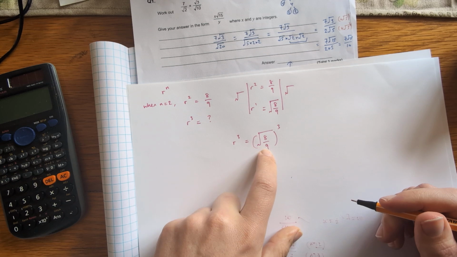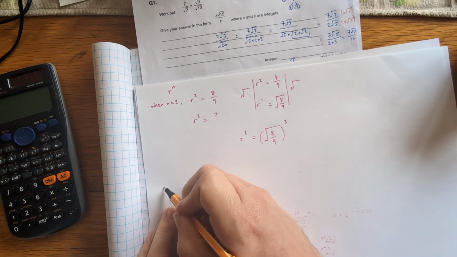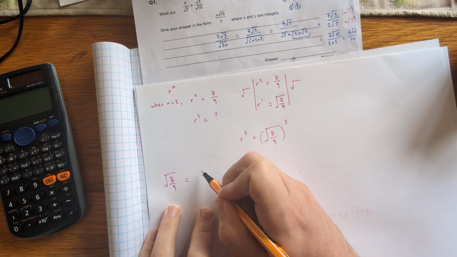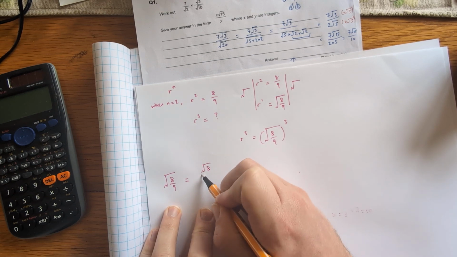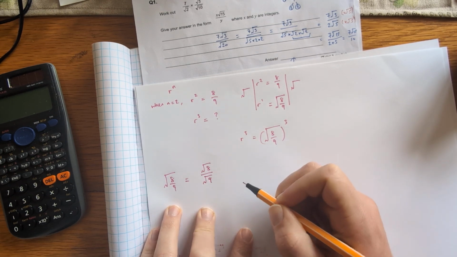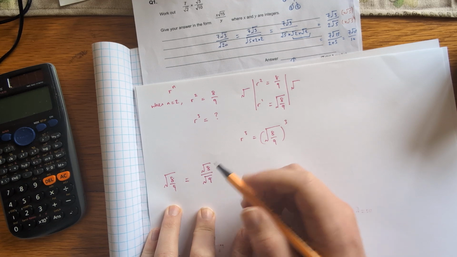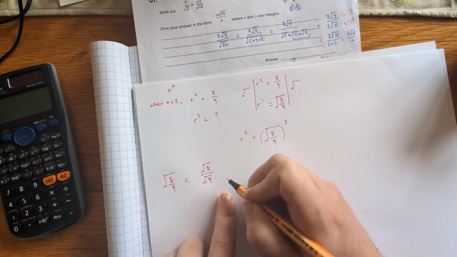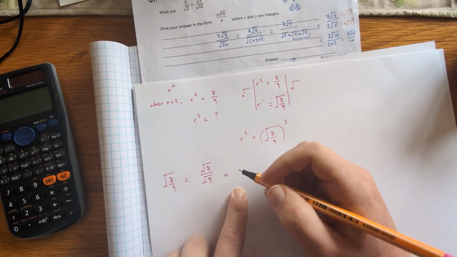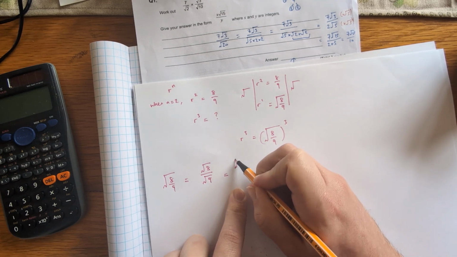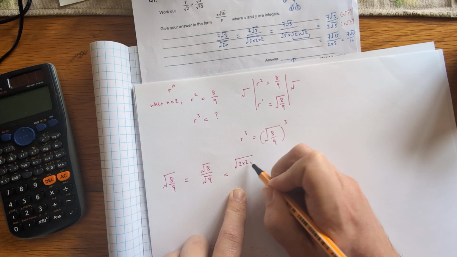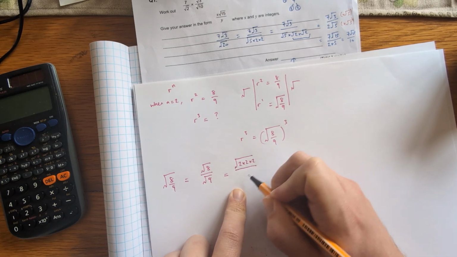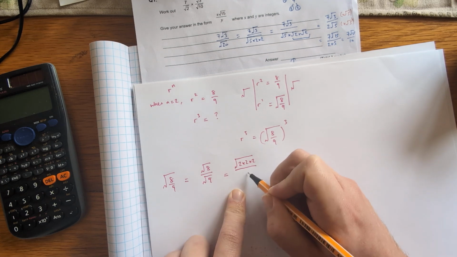Let's tidy up the square root of 8/9 first. So the square root of 8/9 is equal to the square root of 8 over the square root of 9. We can separate the roots when we're dividing. That is within the laws of surds. The square root of 8 is equal to the square root of 2 times 2 times 2. I've just broken it down into its product of prime factors. And the square root of 9 can be written as 3.